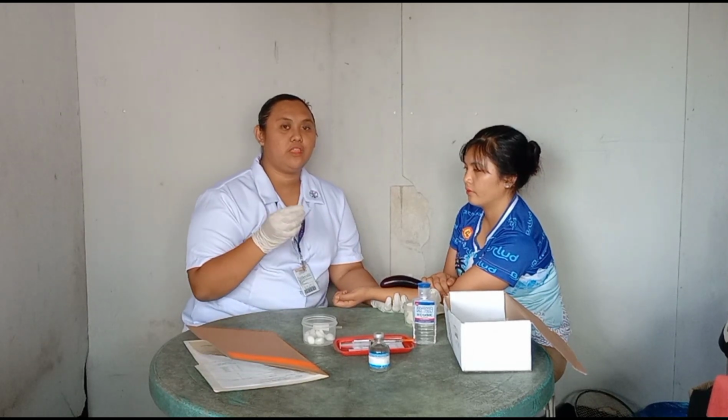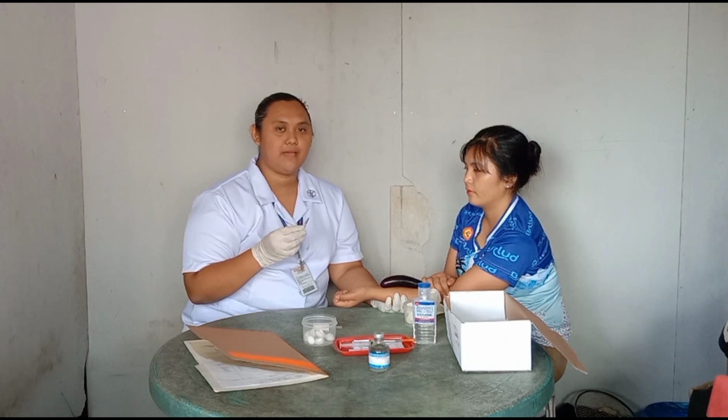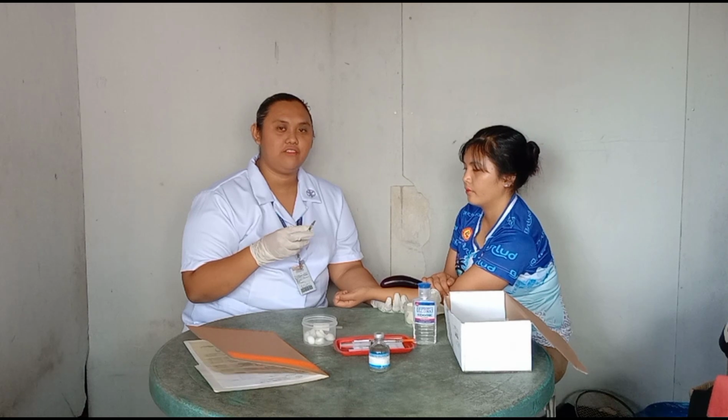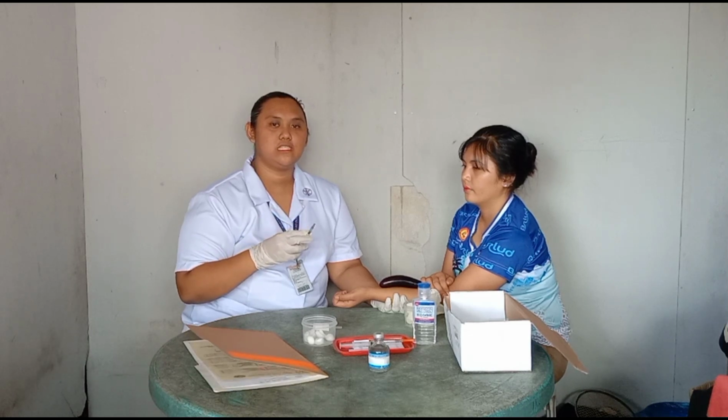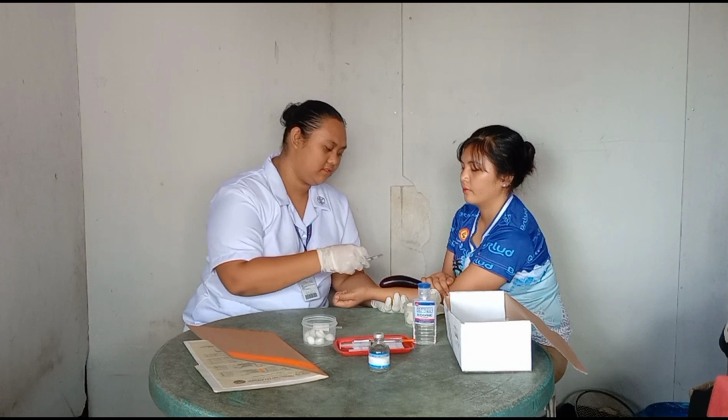So next is withdraw the needle quickly at the same angle at which it was inserted. Activate the needle's safety device. Apply a bandage if indicated. This is to cover up the area where you injected the medication and wipe out the small blood that is coming out.